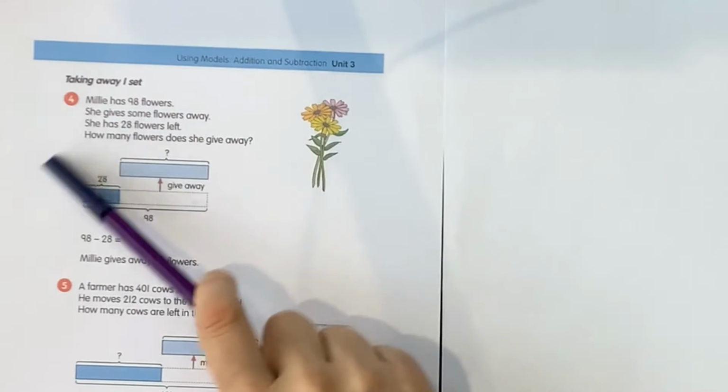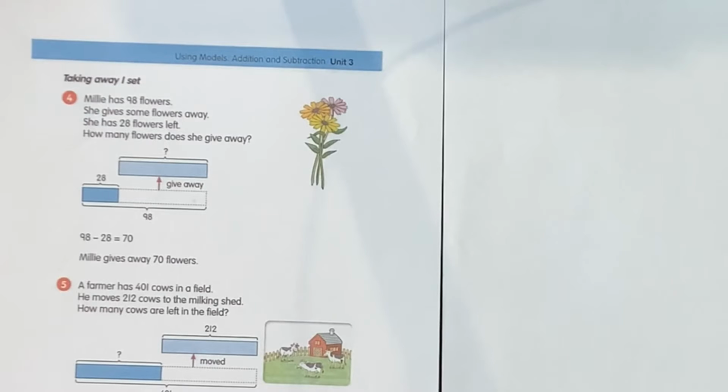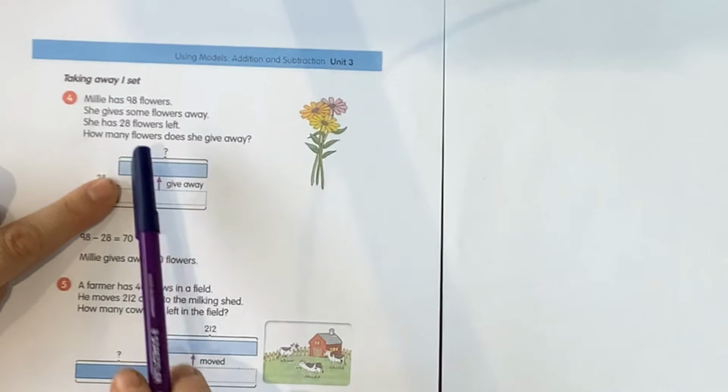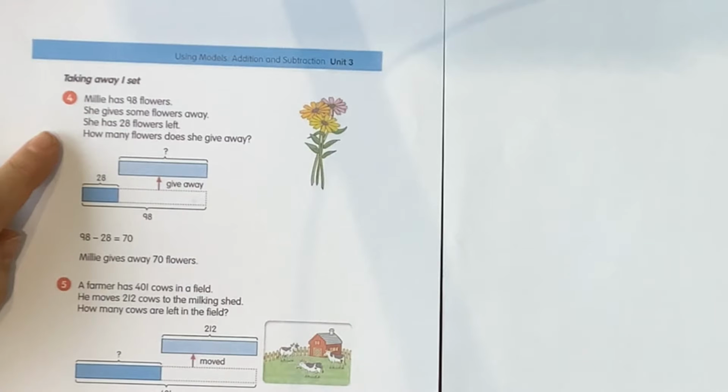You can see here this visual representation of that problem. So to find the answer, we had to start with 98. We need to take away the 28 that are left to give us this. So 98, take away 28 is 70. Millie gives away 70 flowers.